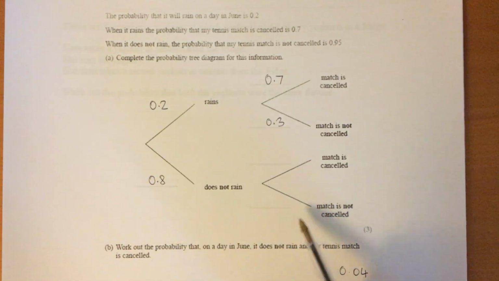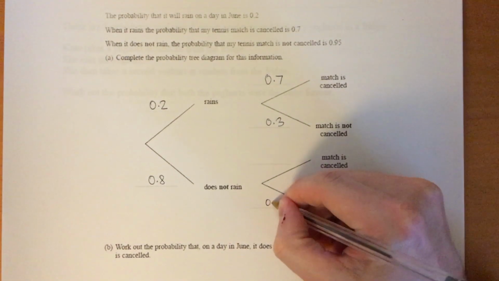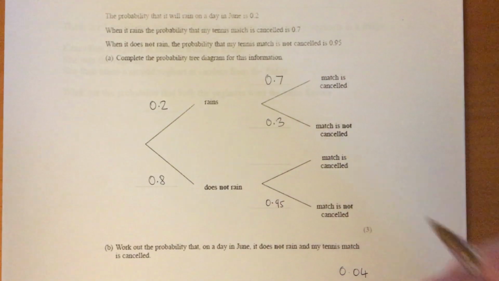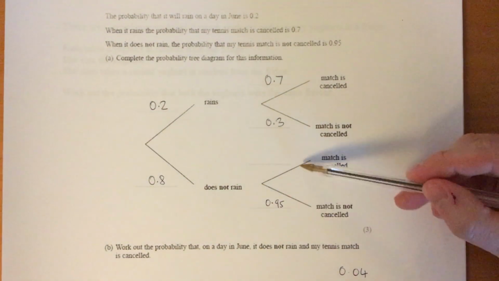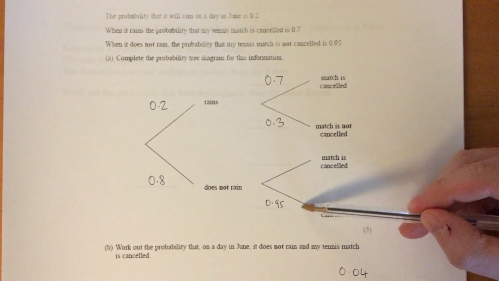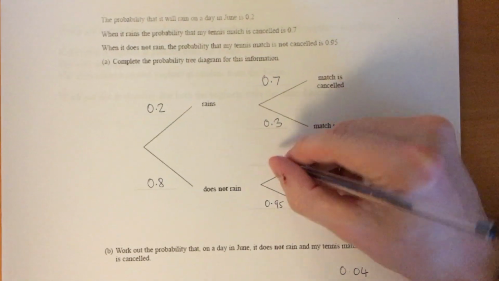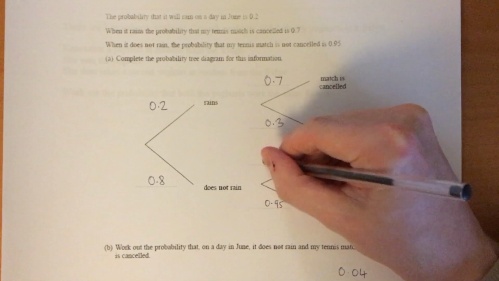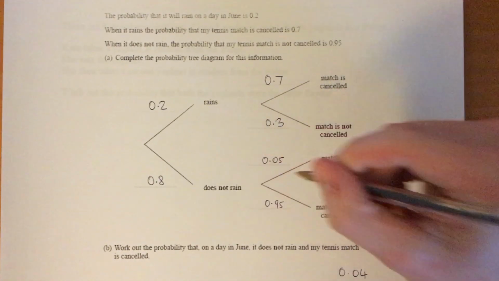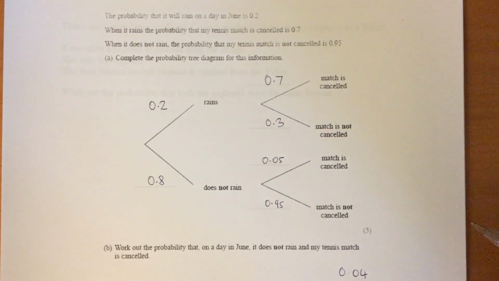So not cancelled will be 0.95 here. Which means, because these 2 probabilities here must add up to 1, if that's 0.95, the tennis match being cancelled will be 0.05. There's a 5% chance of it happening. Okay, so that's how you fill out the first table.